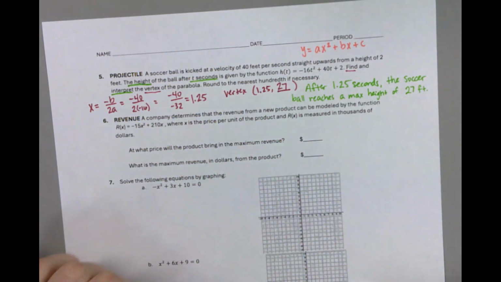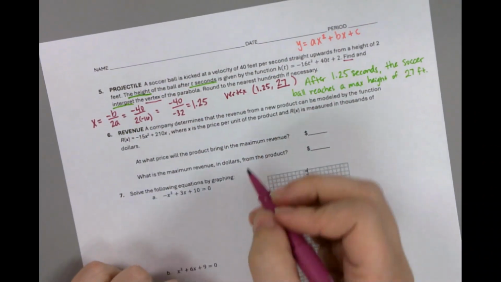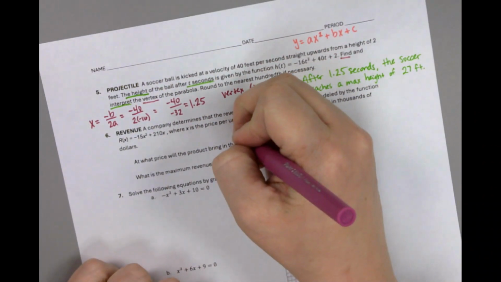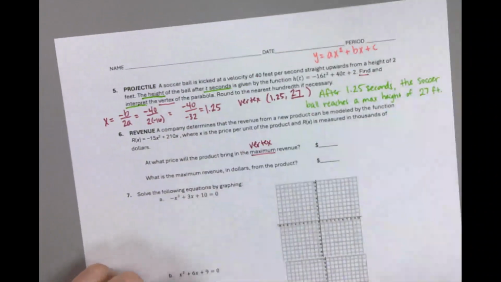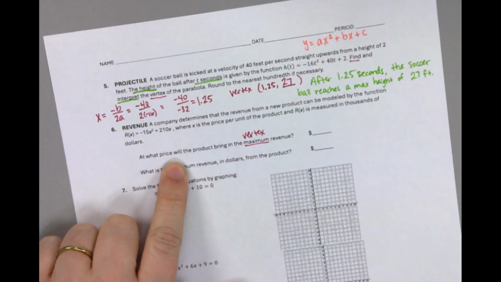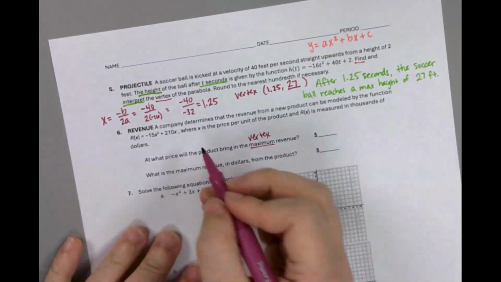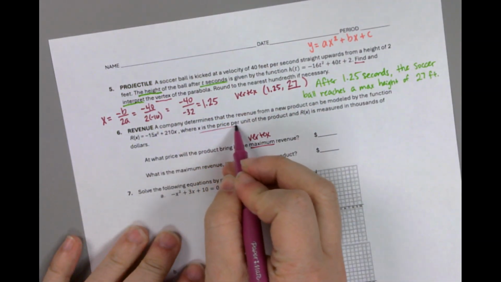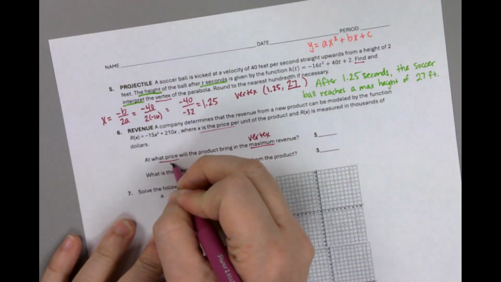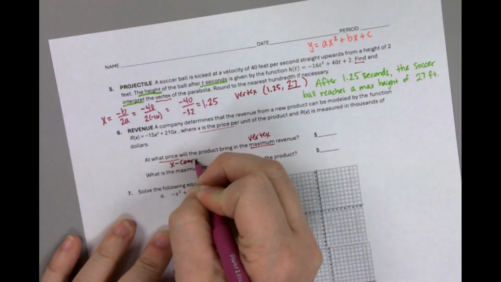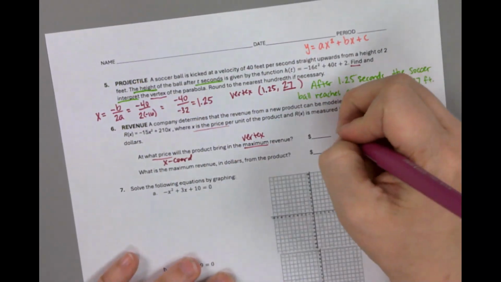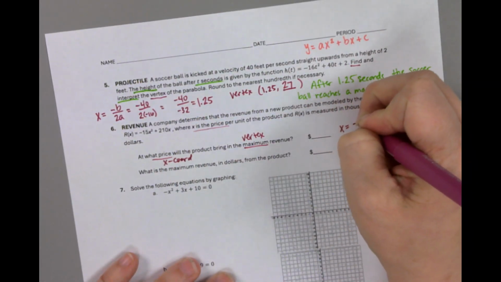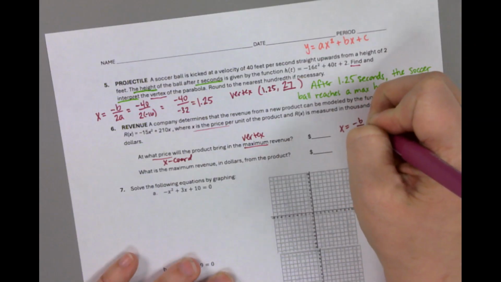The maximum in this case is going to be our vertex. And specifically, this says at what price? They told us that x is the price per unit. So we want the x coordinate of the vertex. Well, our x coordinate of the vertex is negative b over 2a.